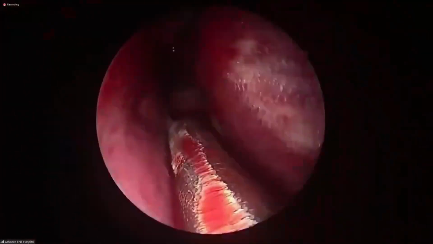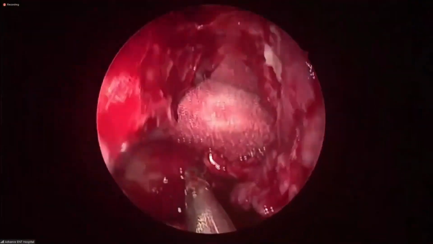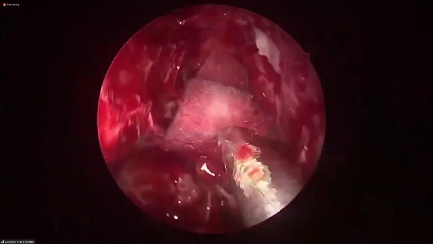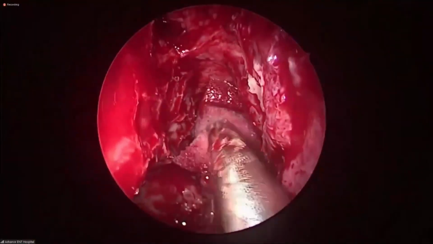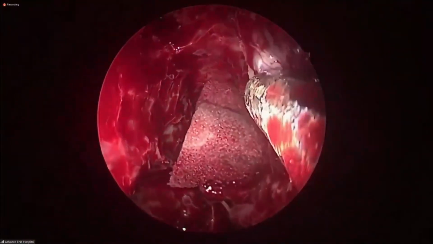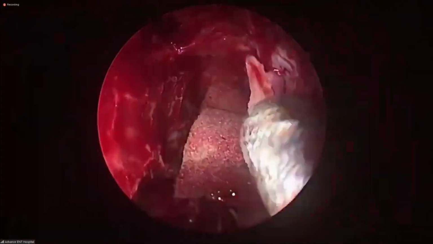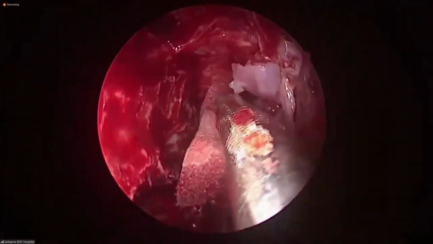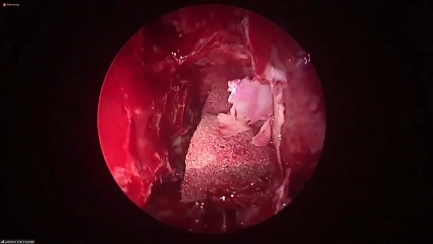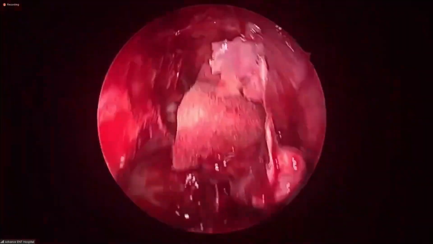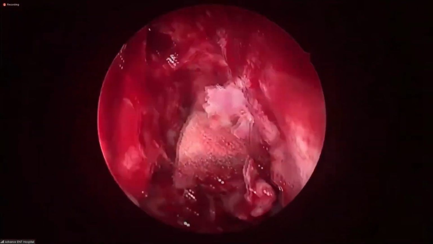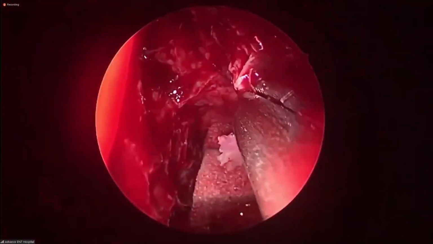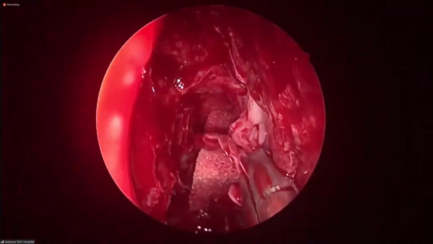All the possible combinations. This is the part of the middle turbinate I left for the end. Yes, sir.